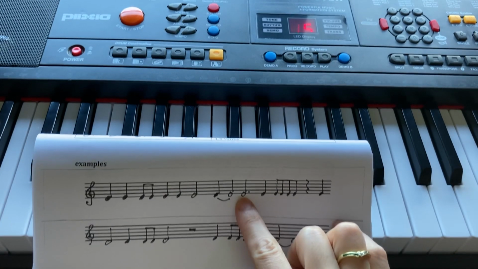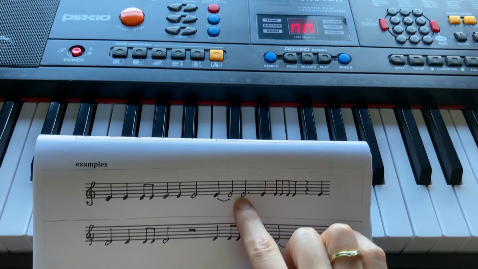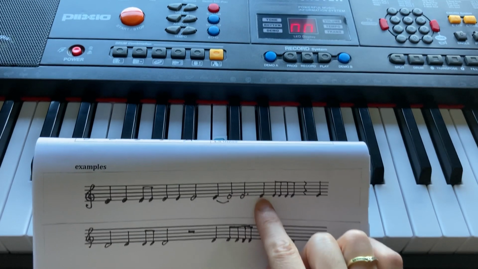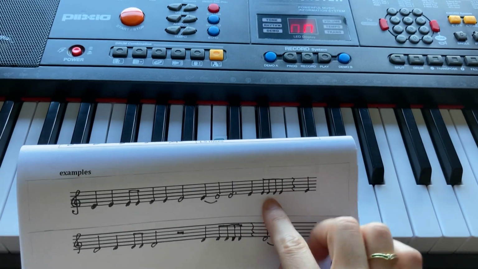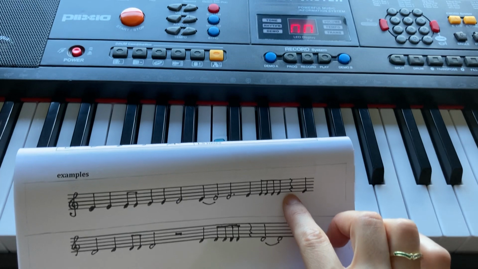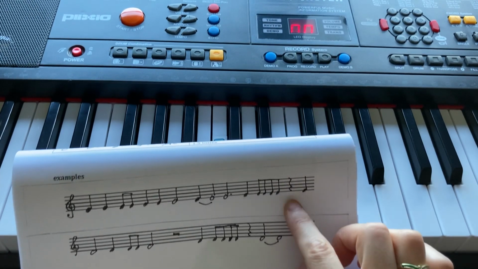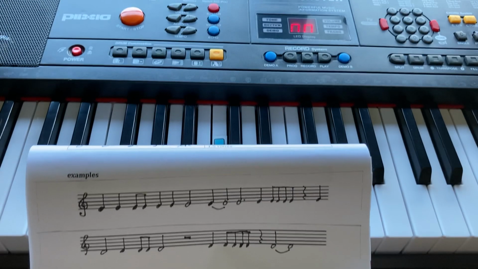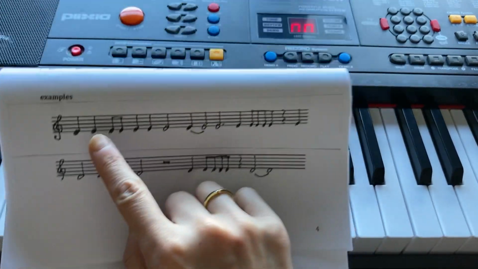And then followed by a dotted half note. That too is three beats. Quarter note, four eighth notes, a quarter rest. So here you just count 1, but as you count 1, you don't play anything, just silence. Followed by a quarter note. Okay, so let's try this one.